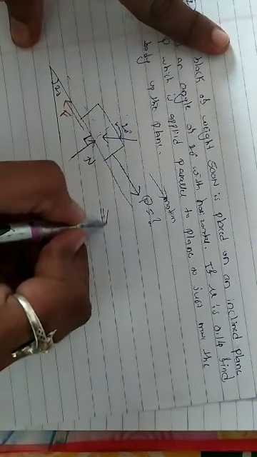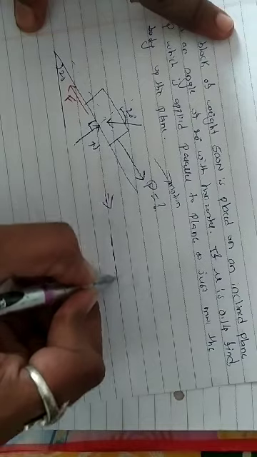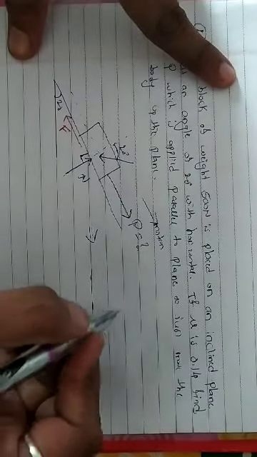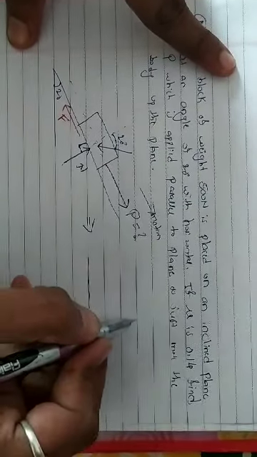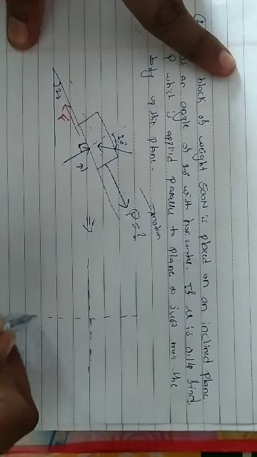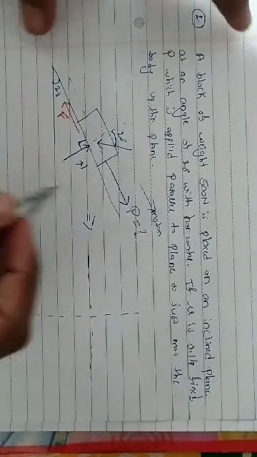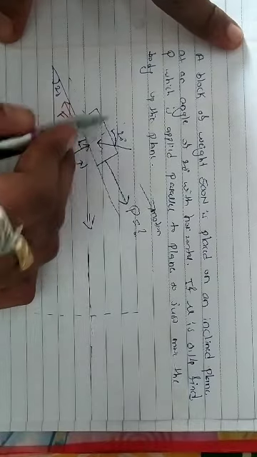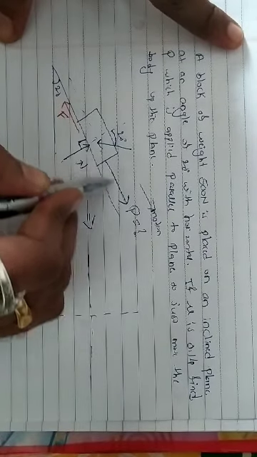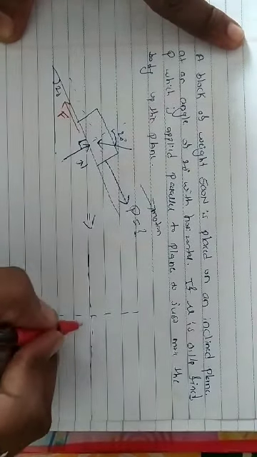If you draw in the coordinate system, let this be your x-axis, let this be your y-axis. First, P is acting along the positive x-axis, so I will show P here.